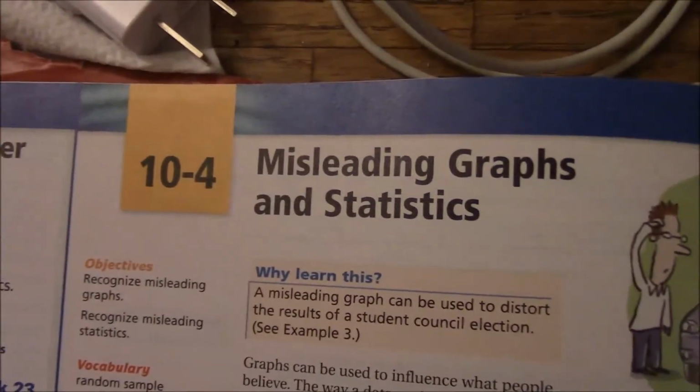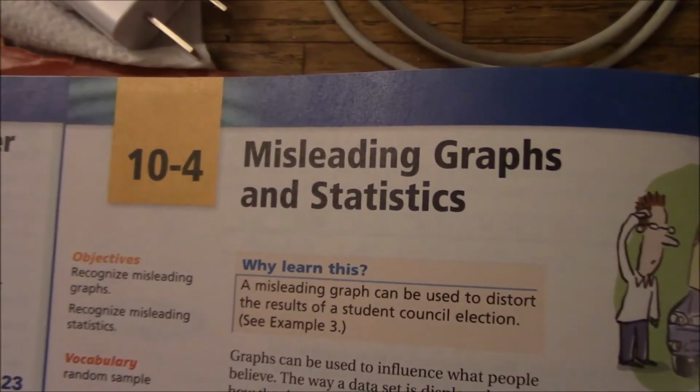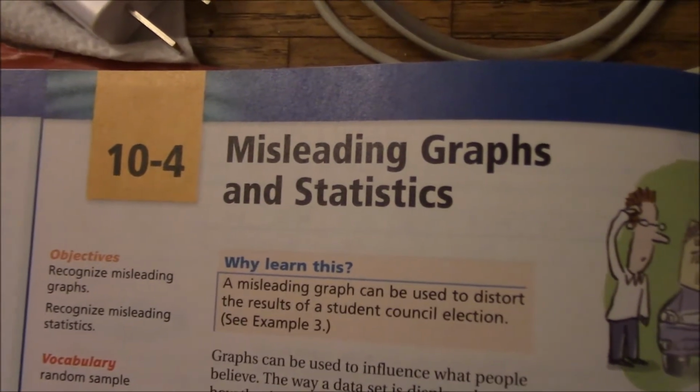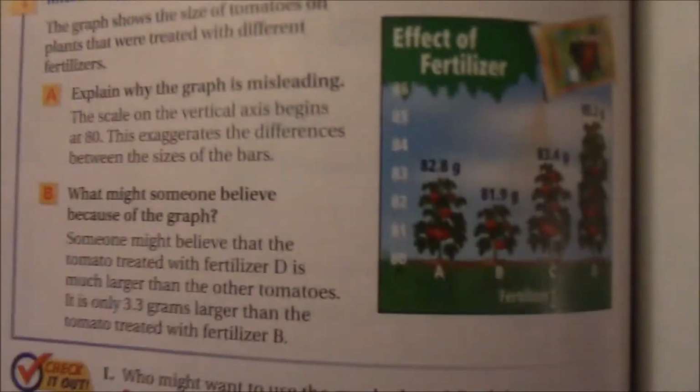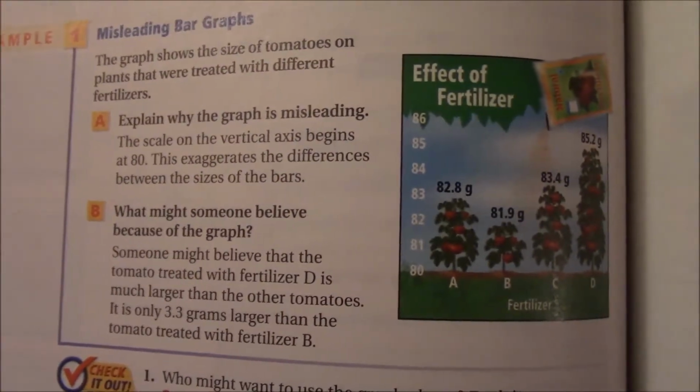Hello and welcome to Chapter 10, Section 4. This is a section on misleading graphs and statistics, and it has so many pictures, I am not drawing them all. Here is an example of a misleading bar graph.